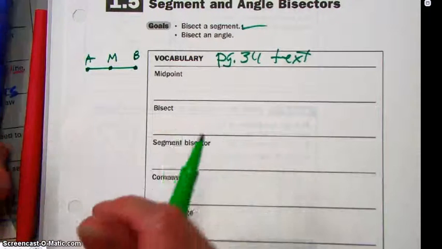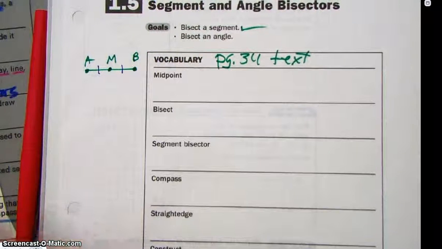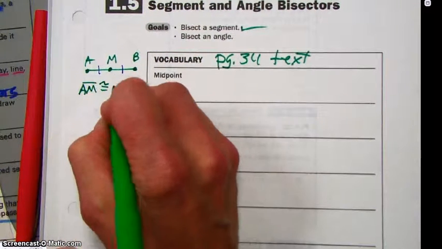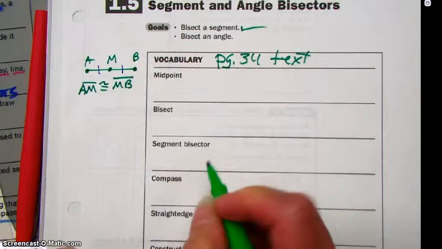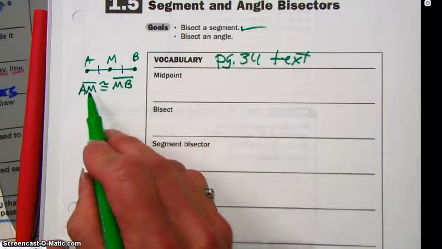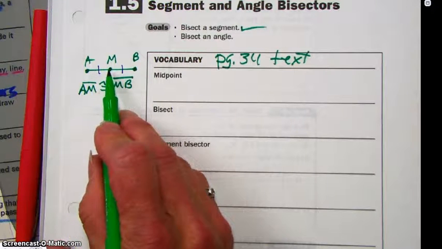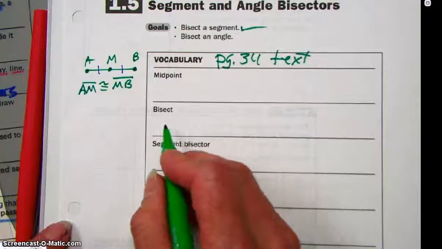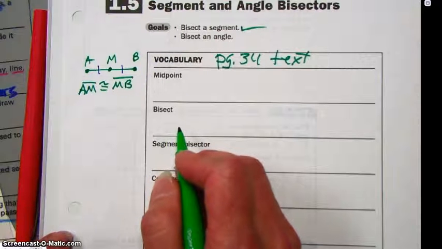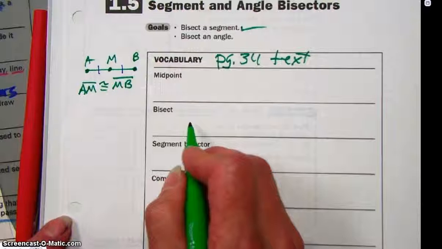And to locate the two congruent parts, we usually put tick marks. That means that AM is congruent to MB. Now, I can also know the reverse: if I know that AM is congruent to MB, then M must be the midpoint. Bisect. To bisect a segment or an angle means to divide it into two congruent parts.